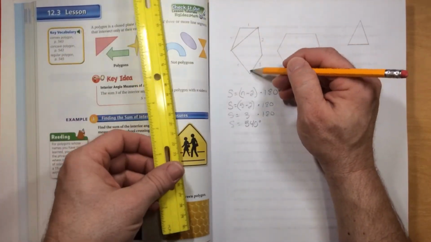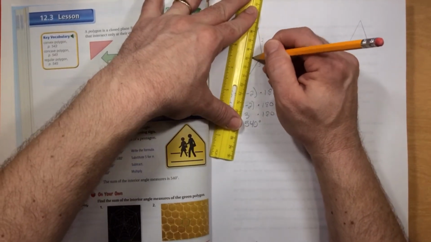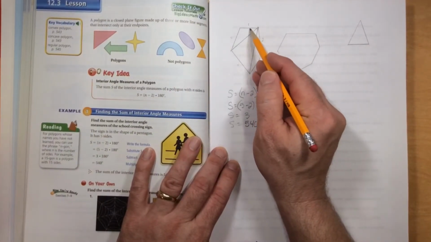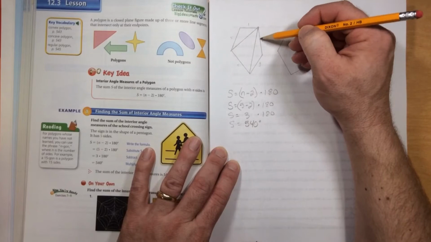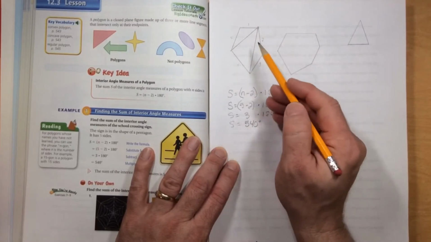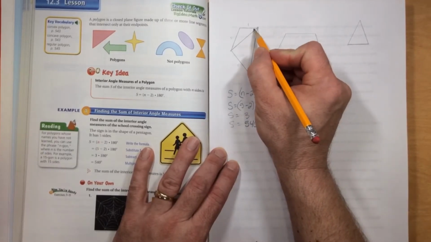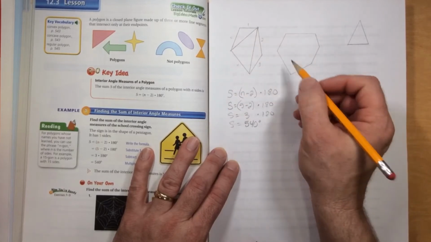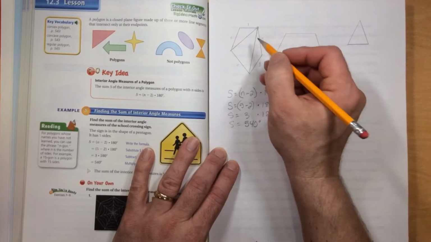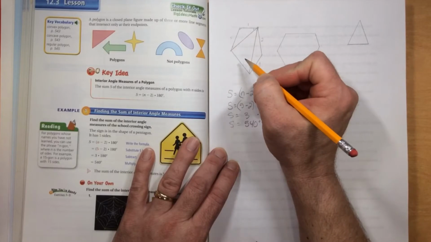And then I can also draw one down to this vertex. And I can't draw it to this vertex because there's already a line segment there. And I can't draw it to this vertex because there's already a line segment there. So I can form 3 triangles here. 1, 2, 3 triangles. And we know that the sum of these angles in a triangle is 180. The sum of this triangle is 180. The sum of this triangle is 180. So this plus this plus this is 180.